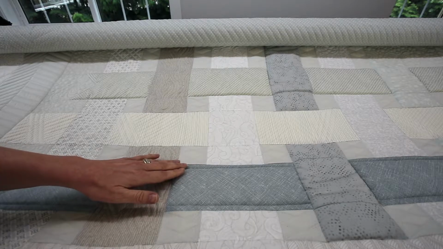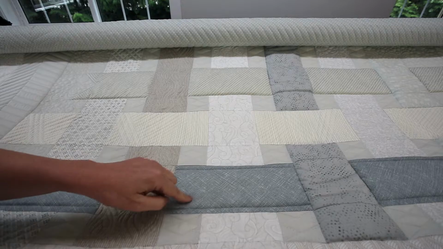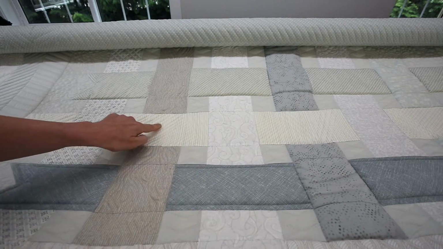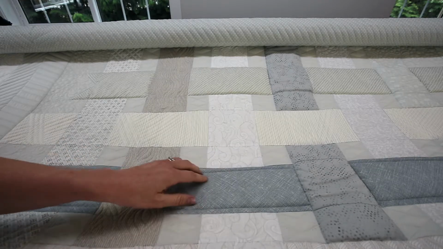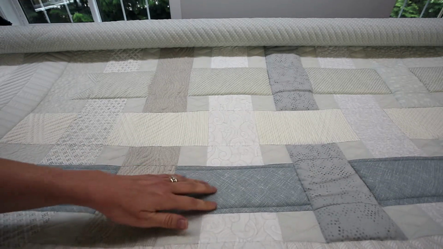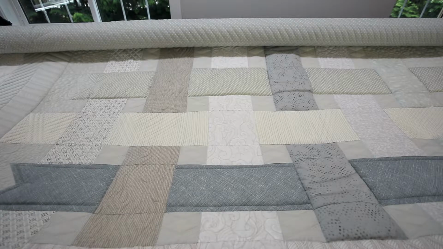So then I could come in, now I could do something similar to having straight lines. I could create a plaid of some sort. I could do similar kind of ruler work where it's repetitive, or I could have a contrasting circular kind of design. So that's something to consider as well.